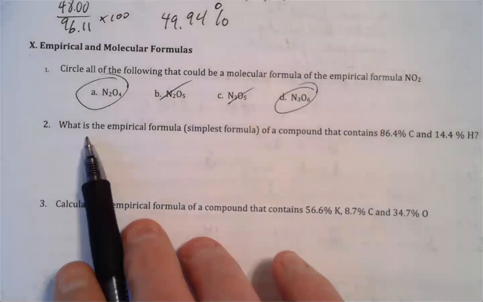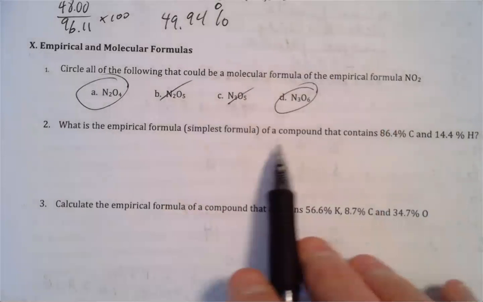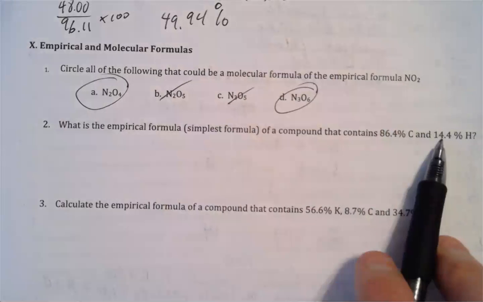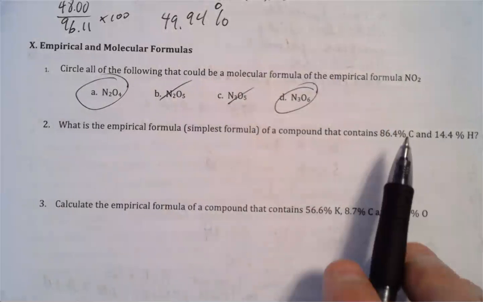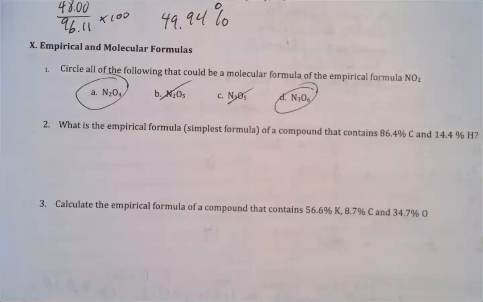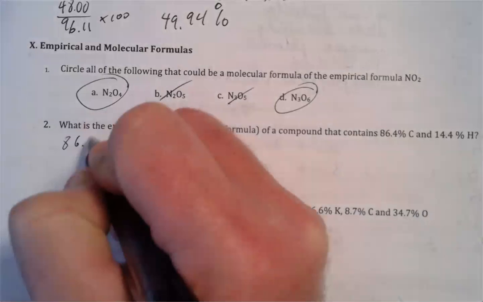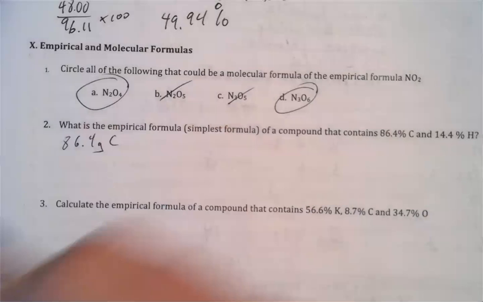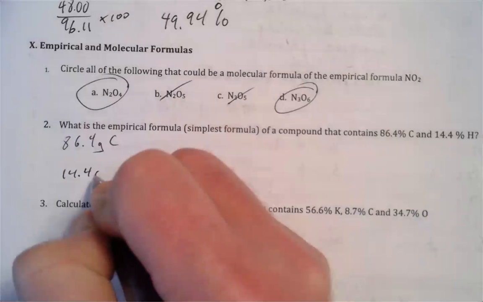So if we have this, what is the empirical formula of a compound that contains this and this? Well, we know that this adds up to 100. That means if we had 100 grams of this carbon-hydrogen compound, 86.4 grams would be carbon and 14.4 grams would be hydrogen.